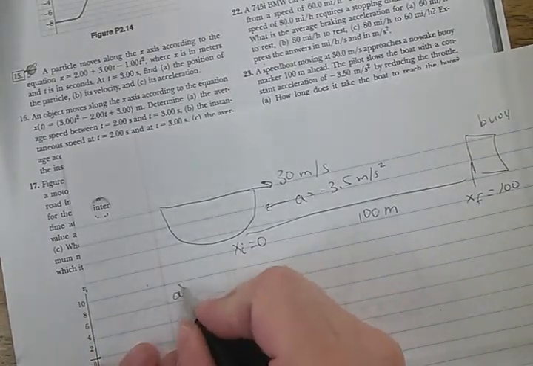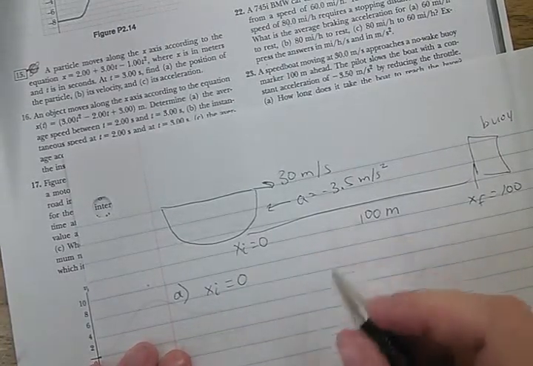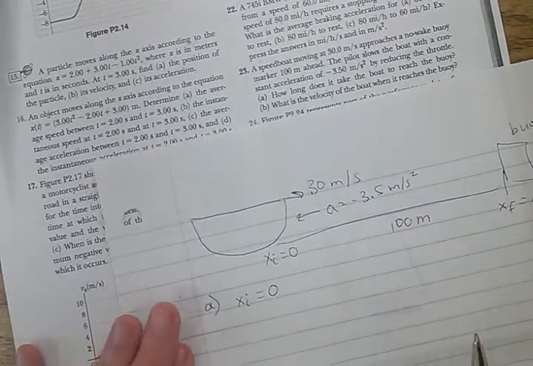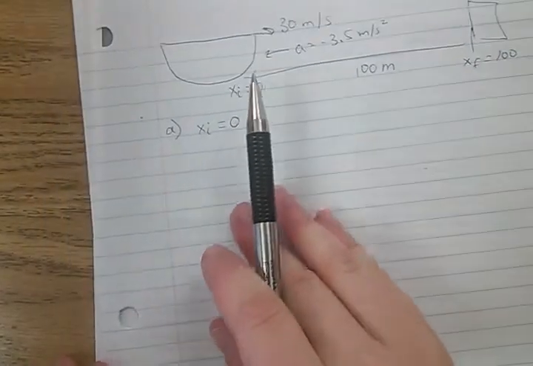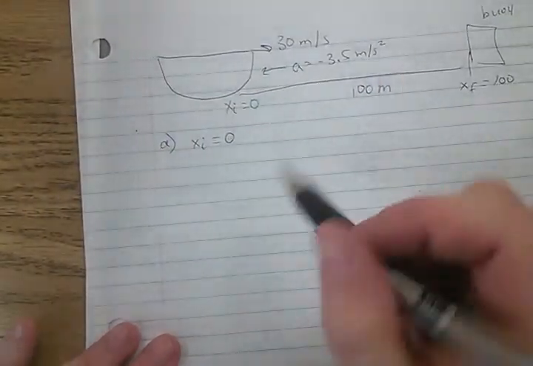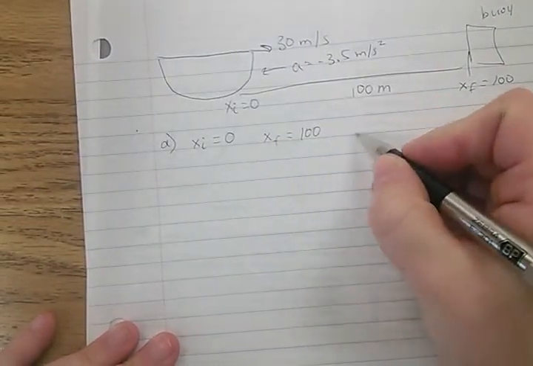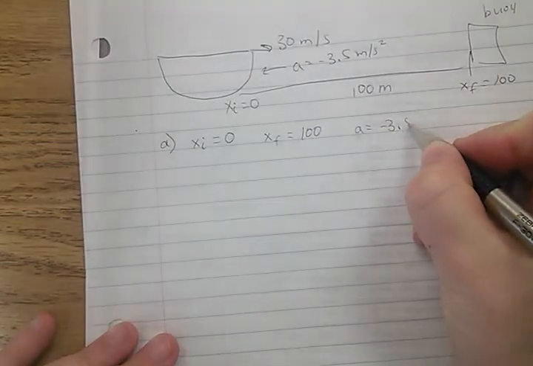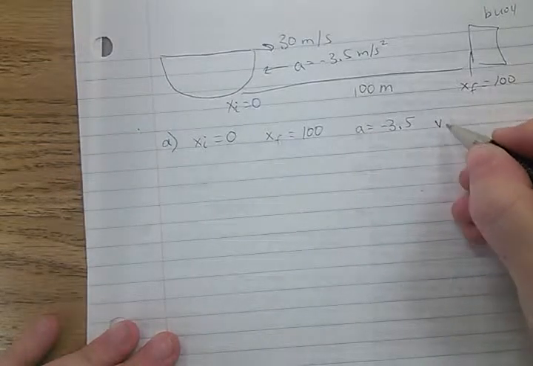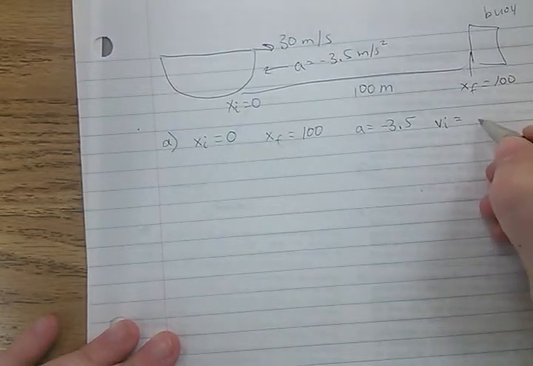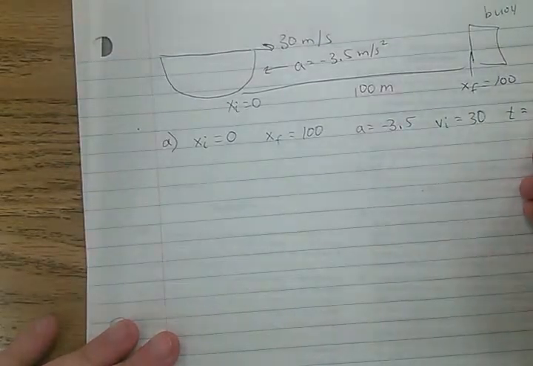So let's write down our knowns and our unknowns. I'm sorry, I forgot to check to see if we needed to convert anything, and it looks like we don't. So we know our initial position, we know our final position, we know our acceleration. And I'm not including units here because I already know that everything is in correct units. Initial velocity is 30, and we're looking for time.